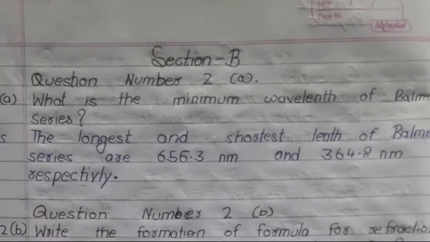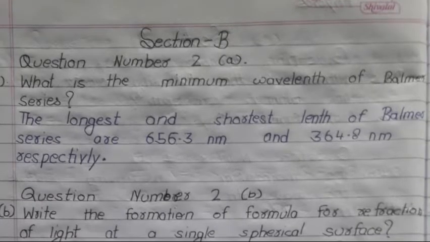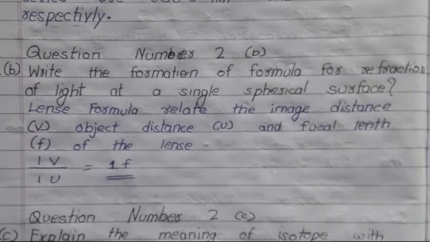So moving on to Section B, question number 2A. What is the minimum wavelength of the Balmer series? The longest and shortest wavelengths of the Balmer series are 656.3 nanometer and 364.8 nanometer respectively. So the shortest wavelength is 364.8 nanometer and the longest wavelength is 656.3 nanometer.